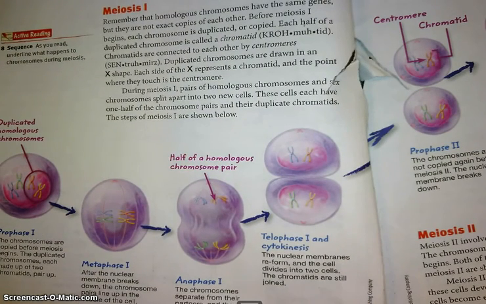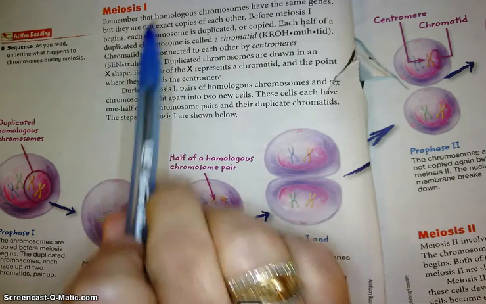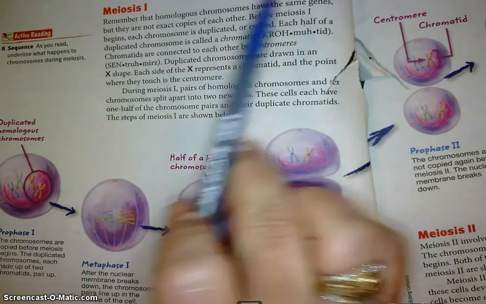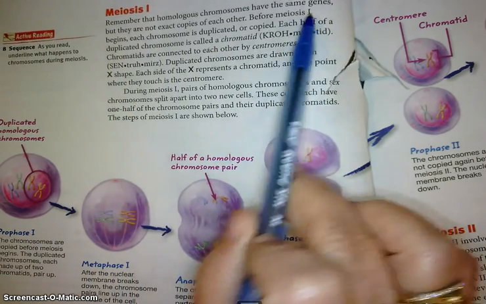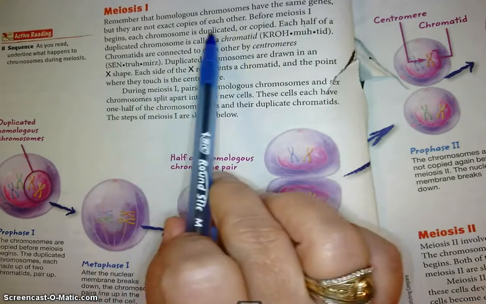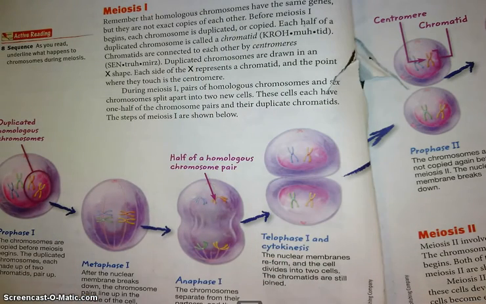Now meiosis 1 is similar, in fact very similar, to mitosis. And the only reason it's not called mitosis is because what you end up with is not 2 identical cells. They're actually 2 different cells. So remember that homologous chromosomes have the same genes, but they're not exact copies of each other. And before meiosis 1 begins, each chromosome is duplicated during interphase, just like in mitosis.